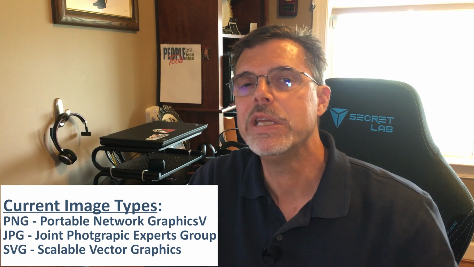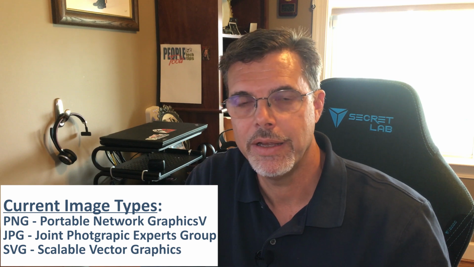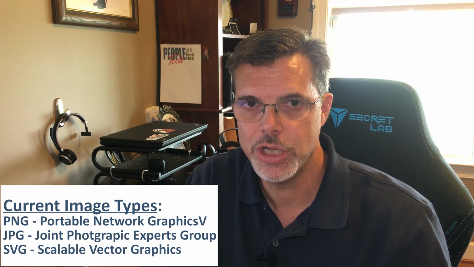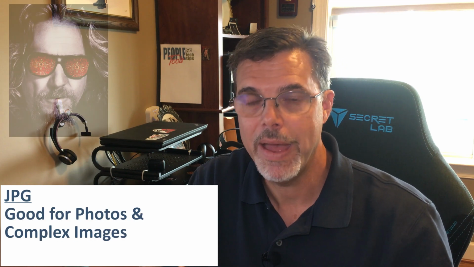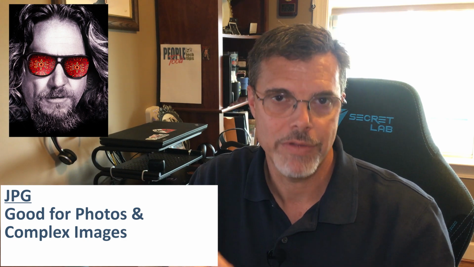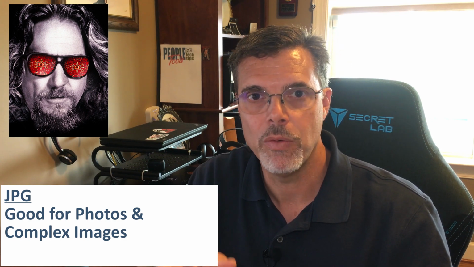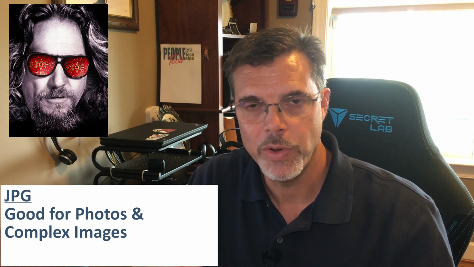The 3 image types that we use most inside of PeopleSoft and also in the web are PNG, JPG, and SVG. Now, PNG is portable network graphics, and they're best for large, uniformly colored images, usually created by computer graphics. Now, these use a compression that is lossless, so they're really nice images, but they can get big. JPEGs use a lossy compression, and they are much better for photographs. That's the reason why all your cameras and phones always produce a JPEG image when you're taking pictures.